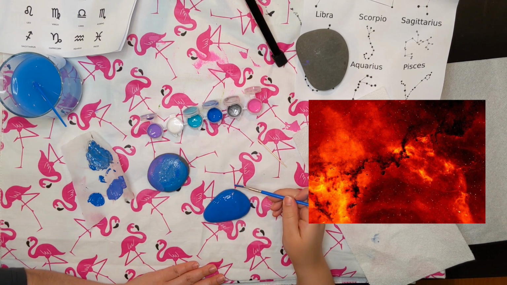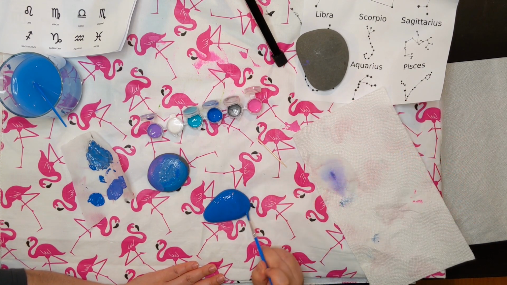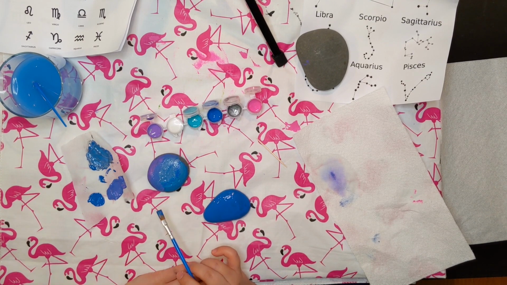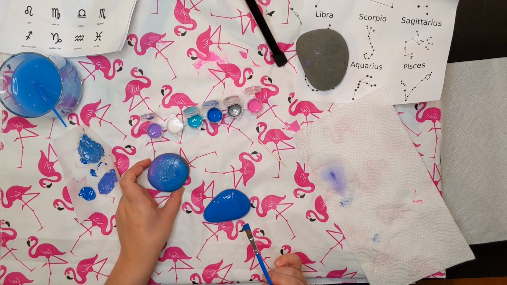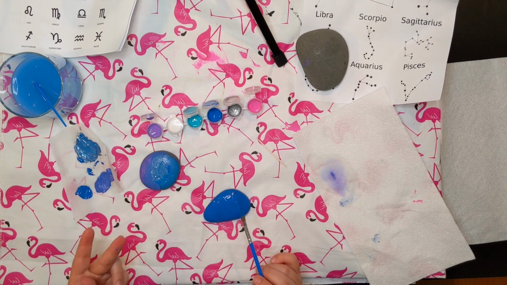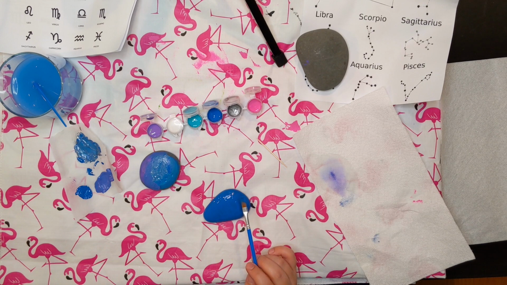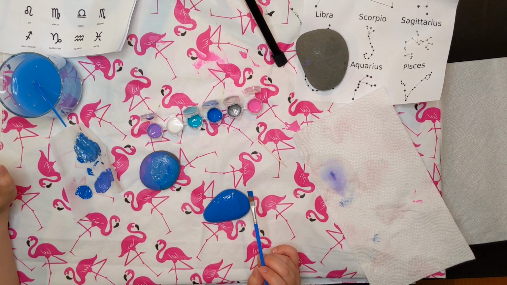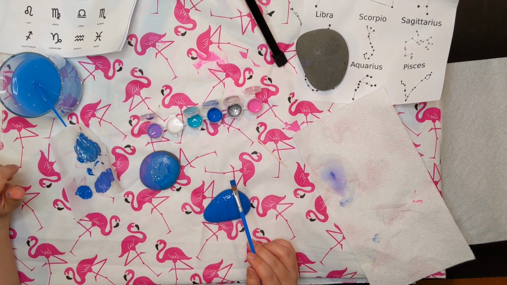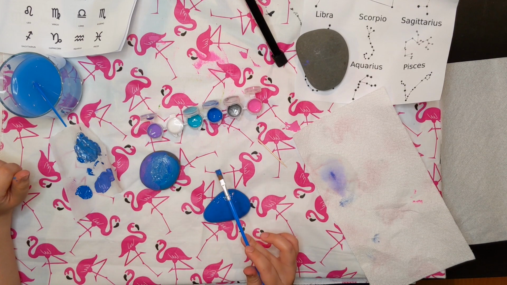For now though, I just wanted to show you that I have gone on to the second rock, which I'm going to do something totally different on. This one I'm going to kind of keep like that, I think. It just kind of looks like a mix of colors, which is fine. It could look a little bit more galaxy-ish, but I would need darker colors. So if I wanted to add some black to some blue, if you even have that at home, you could do that, of course.